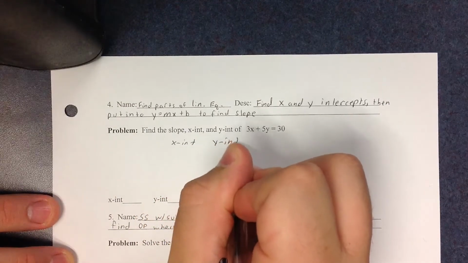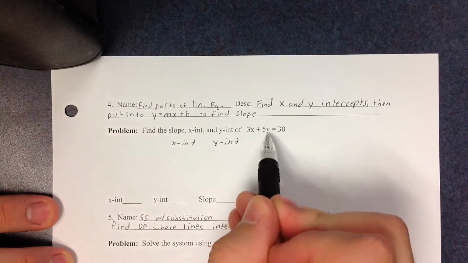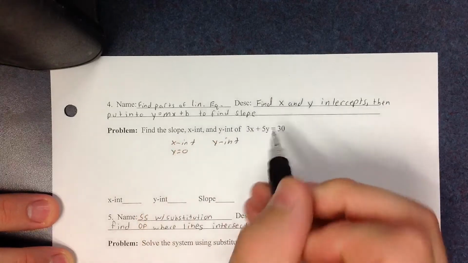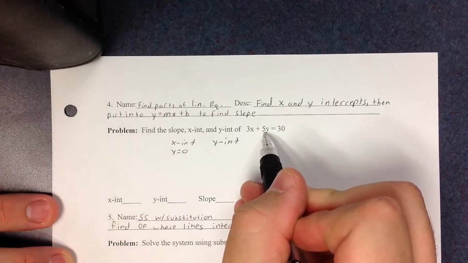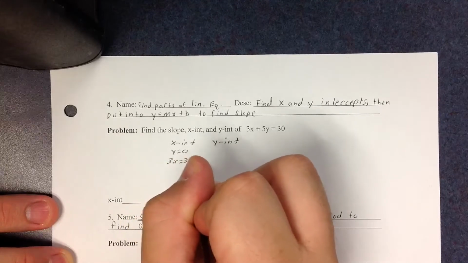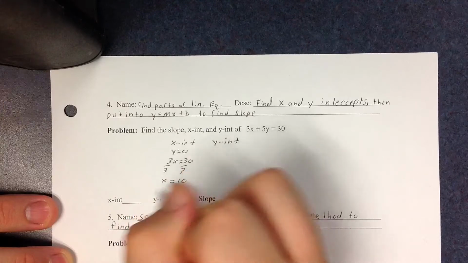Again, if I'm going to find the x-intercept, then basically I'm going to put in 0 for y. If I put in 0 for y, 5 times 0 is 0, and I'm left with 3x equals 30. Divide by 3, x equals 10. So the x-intercept is 10.